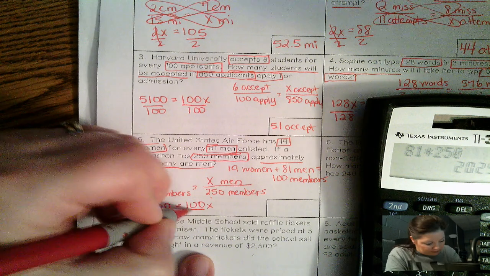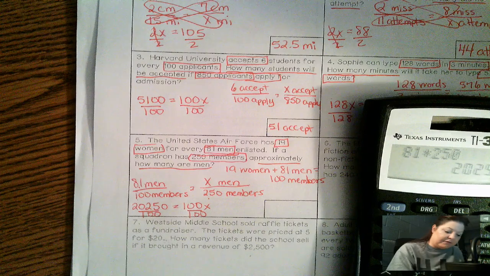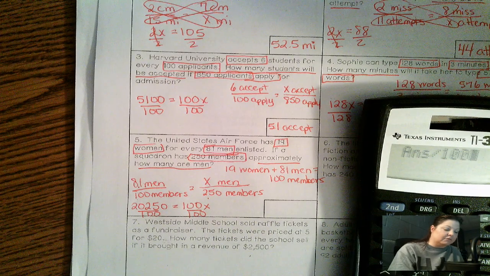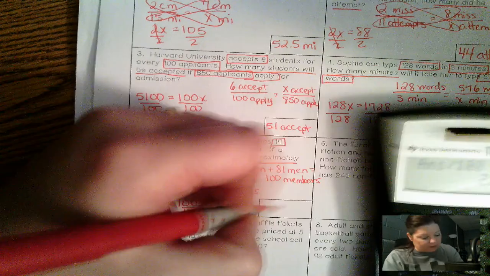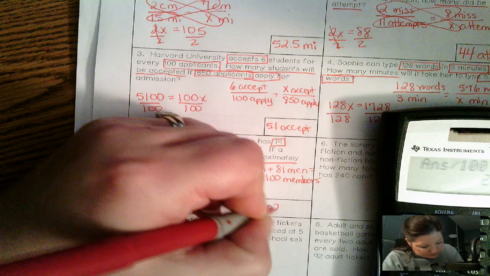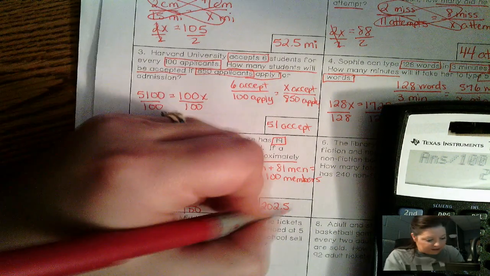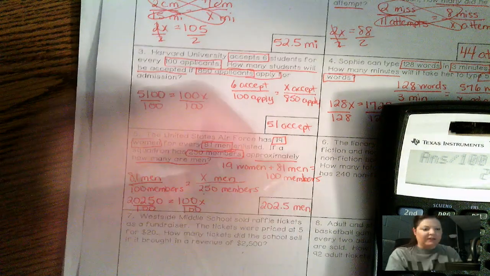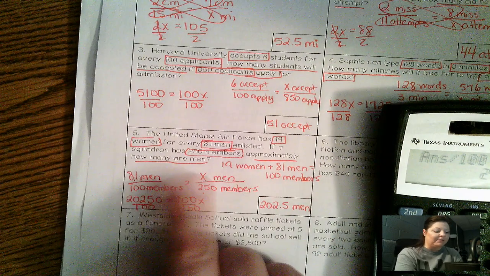Now divide by 100 on both sides, and we have 202.5, so we're at 202.5, and we're looking for men. Now you may say, Ms. Banks, how can you have a half of a man? But if you look up here, it says approximately how many are men.